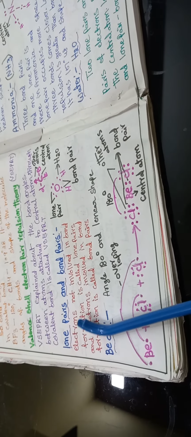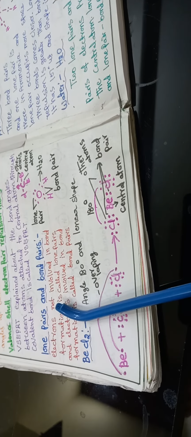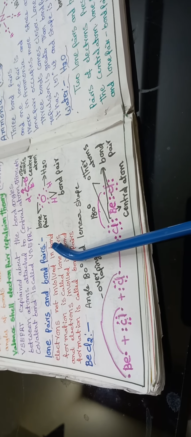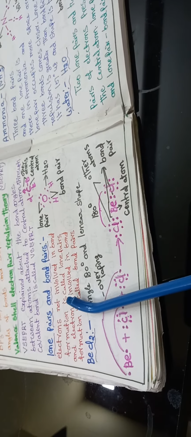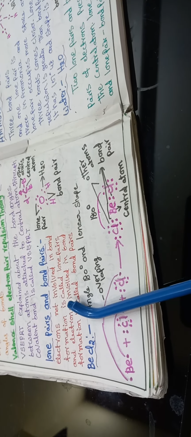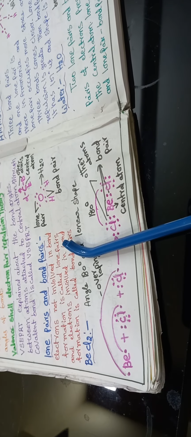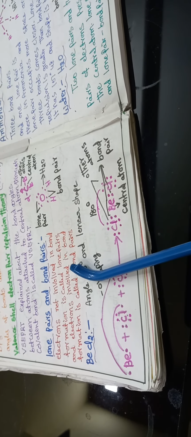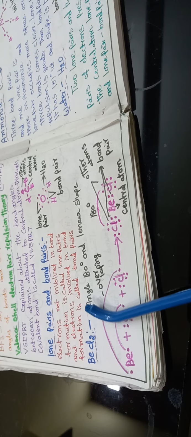Next one, lone pairs and bond pairs. So what is called lone pairs and what is called bond pairs? Electrons not involved in bond formation are called lone pairs, and electrons involved in bond formation are called bond pairs.